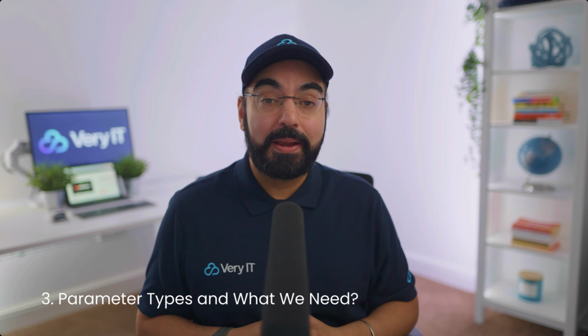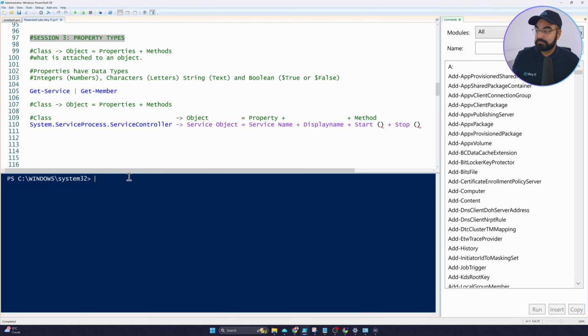And that's a breakdown of the class, the object, the properties, and the methods. Here we'll be looking at the parameter types and what we need. To reinforce it, we're going to run through another demonstration. As mentioned before, each class will have a respective object, and objects will consist of the property as well as method. What is attached to an object is the property, and the property will have a respective data type. Now those data types can vary.